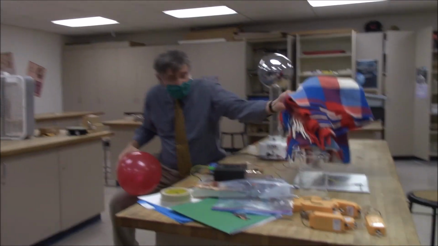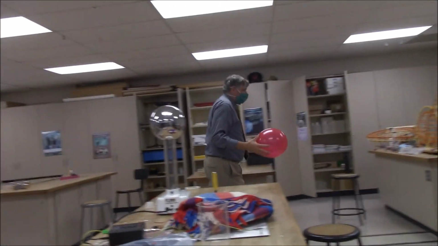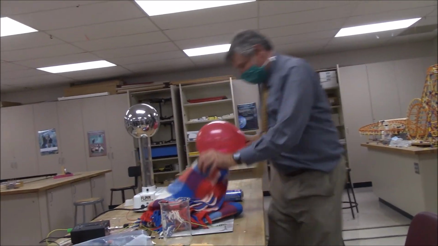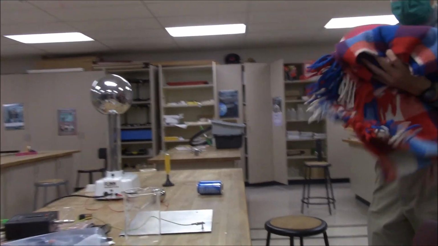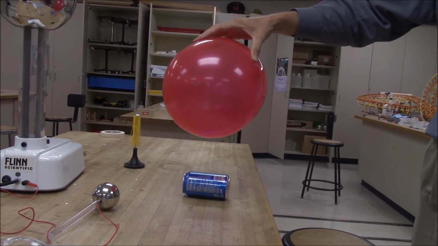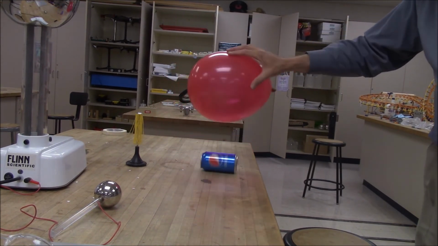Now, speaking of this, with this balloon here, charge up this. Now, if I put this balloon directly over the top of the can, nothing happens.